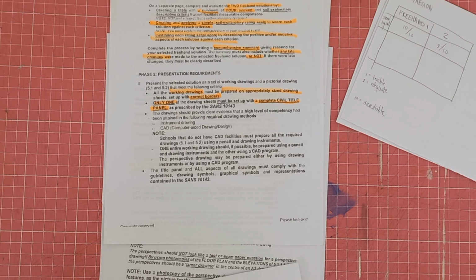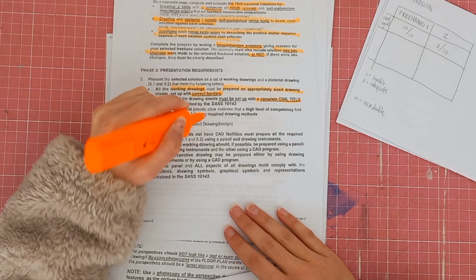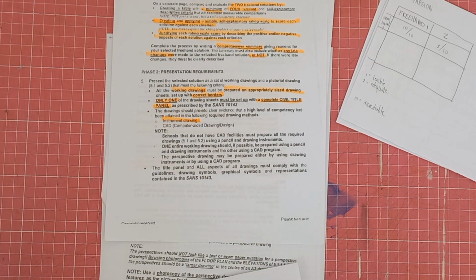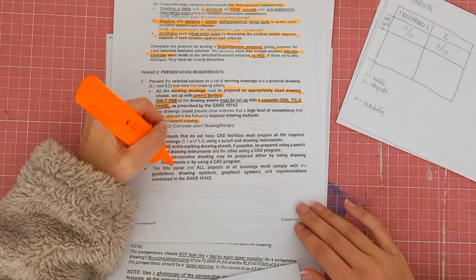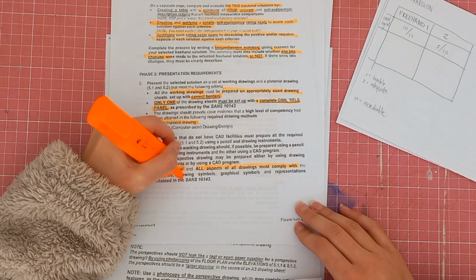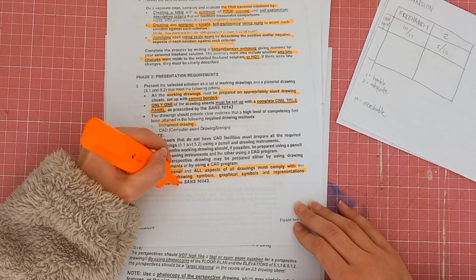The drawing should provide clear evidence that a high level of competency has been attained in the following required drawing methods. Instrument drawing, and if you are doing CAD, then I don't do CAD, so I'm not going to do that one with you, but if your school does CAD, you'll know what to do based on that. Okay, schools that do not have CAD facilities must prepare all the required drawings 5.1 and 5.2 using a pencil and drawing instruments. One entire working drawing should, if possible, be prepared using a pencil and drawing instruments, and the other using a CAD program. Okay, but anyways, we're not going to go through that. The title panel and all aspects of the drawing must comply with guidelines, drawing symbols, graphic symbols, and representations combined in the SANS.